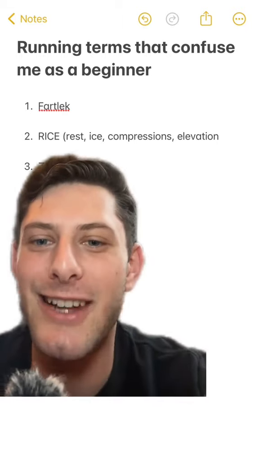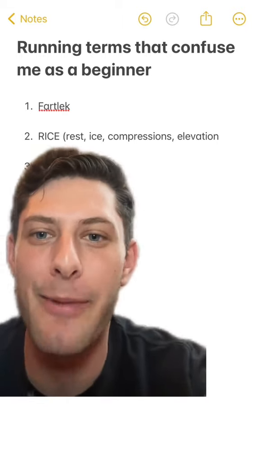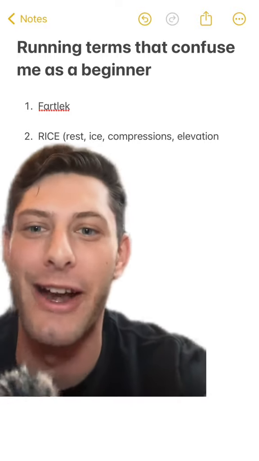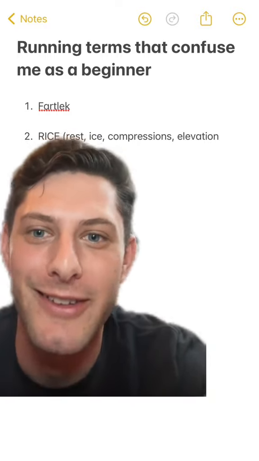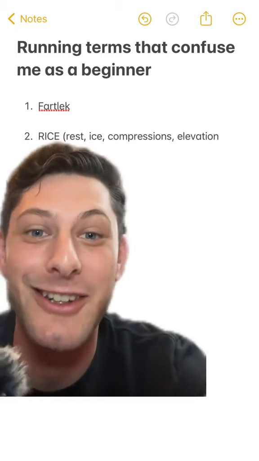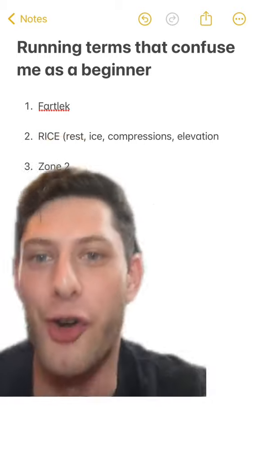Next up is RICE. I know this is an acronym, so it's kind of a cop-out, but why it confused me is because I thought it meant like carb loading on rice before a race. That made more sense to me, but rest, ice, compression, elevation. I like it. Third, we got zone 2.